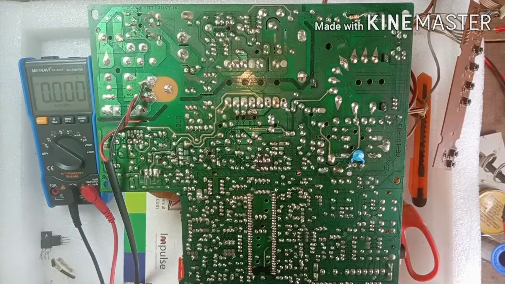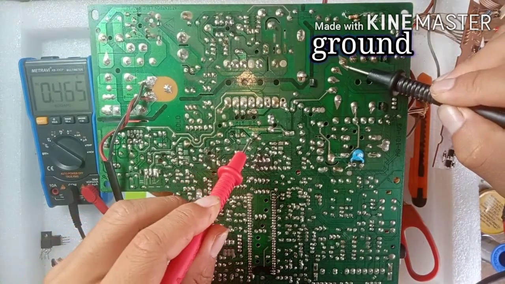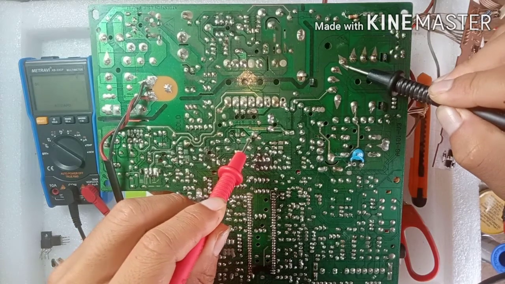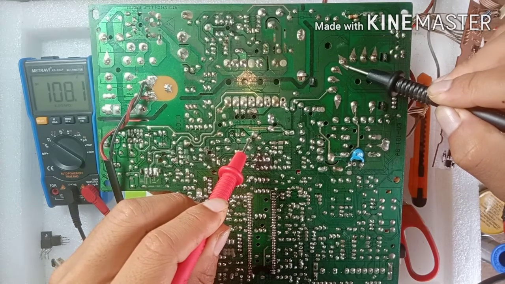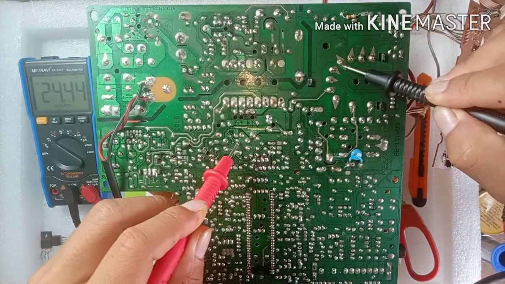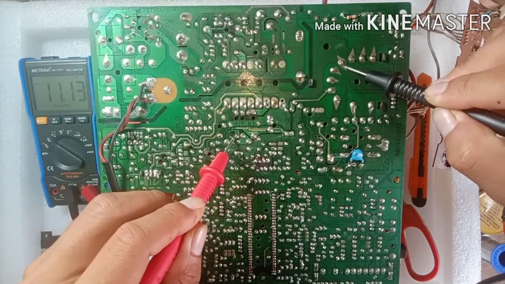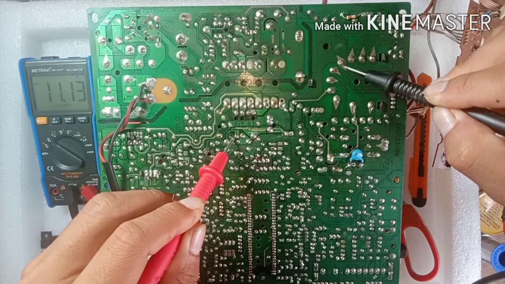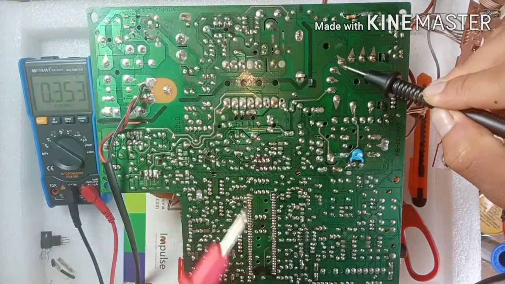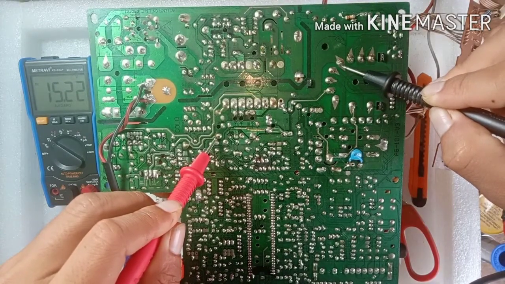Anyway, moving on. Put my ground probe there. First, we have around 108 volts to the horizontal section, which is normal. Again, we have 24 volts to the vertical section, which is also normal. Again, we have 11 volts. This is going to be some sort of signal voltage. We might come back here because this is different. Lastly, I have here 15 volts to the sound section, which is also pretty much normal.